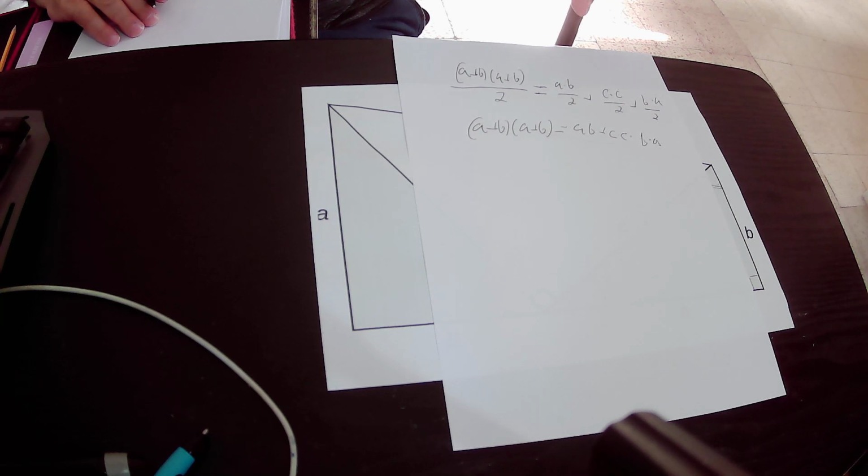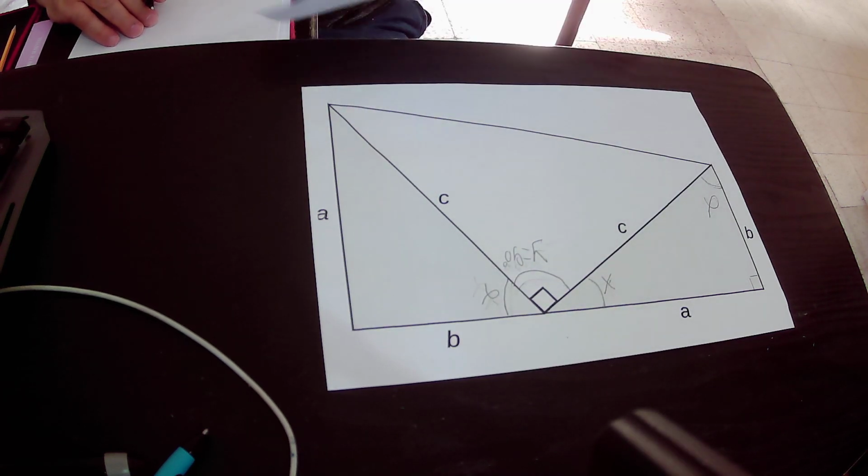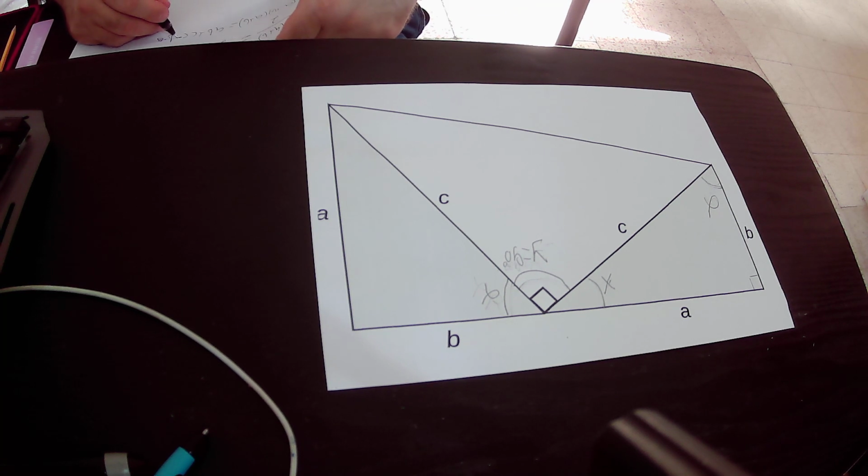After we multiplied it by 2, we got that A times (A plus B) plus C squared plus BA equals (A plus B) squared. It's a mistake.